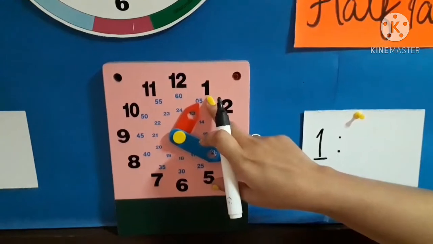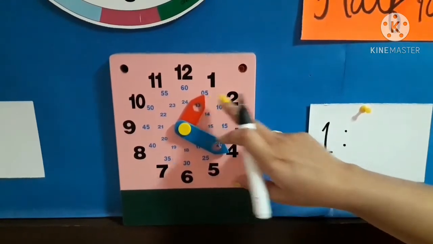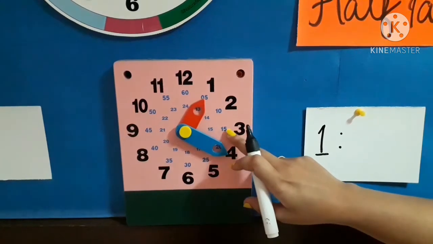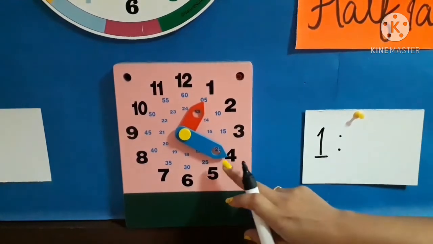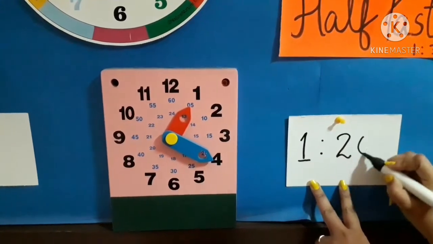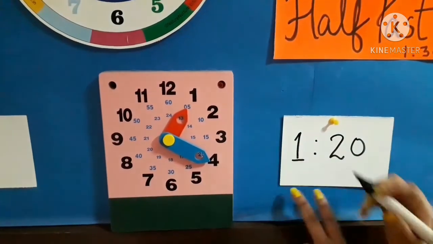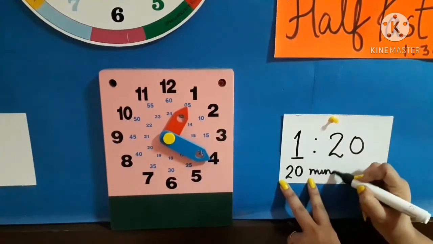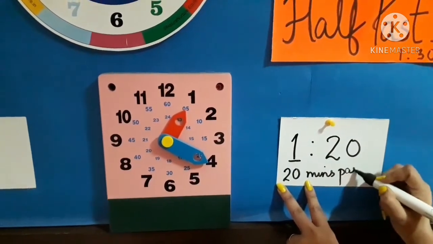That is, for 1 it shows us 5 minutes, for 2 10 minutes, 3 15 minutes, and for 4 it is 20 minutes. So that means the time is 1:20, or you can also write it as 20 minutes past 1.